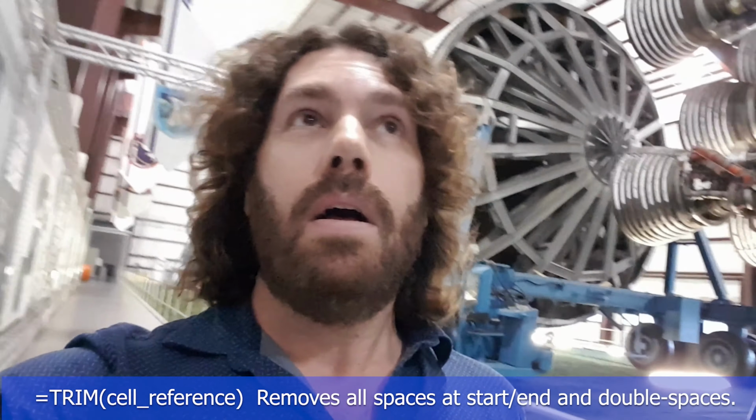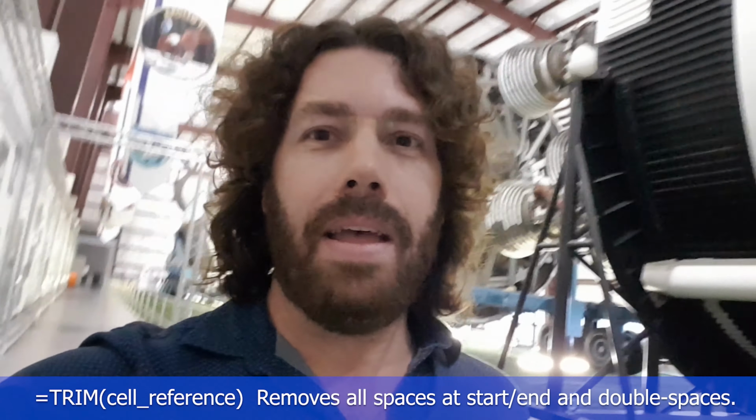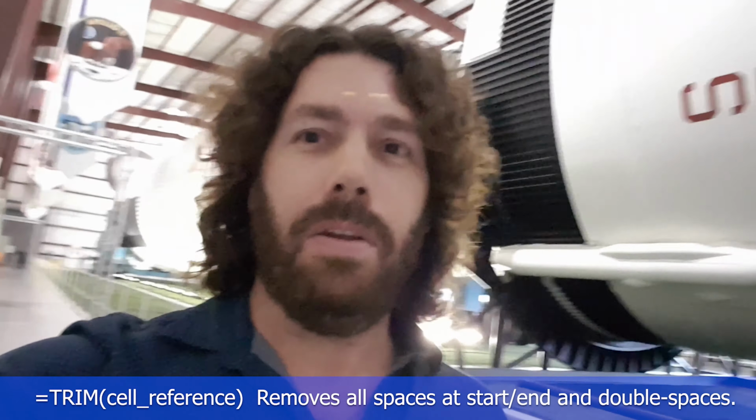It's great for getting rid of extra spaces from spreadsheets or databases that have become a bit messed up, especially exporting a database, and just terrific as an extra way to clean up your data. That's equals trim, open bracket, the cell that you're using, and then close bracket.